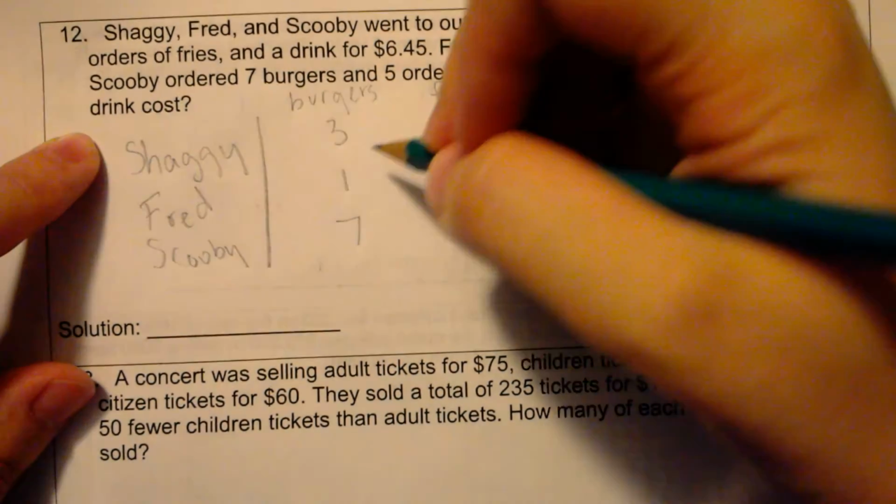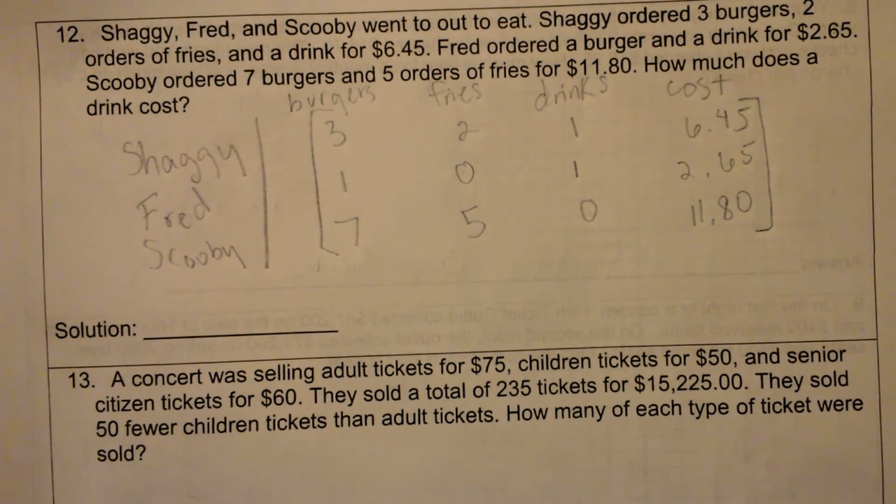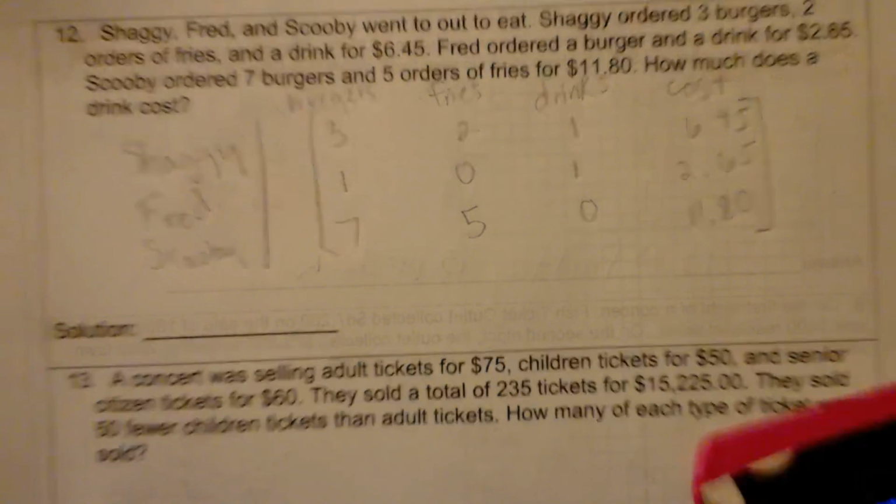So this is my matrix. So I'll put that in my calculator. Three, 2, 1, 6.45. 1, 0, 1, 2.65. 7, 5, 0, 11.8.